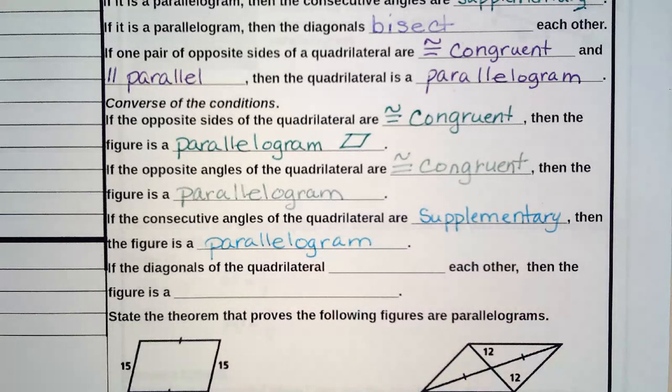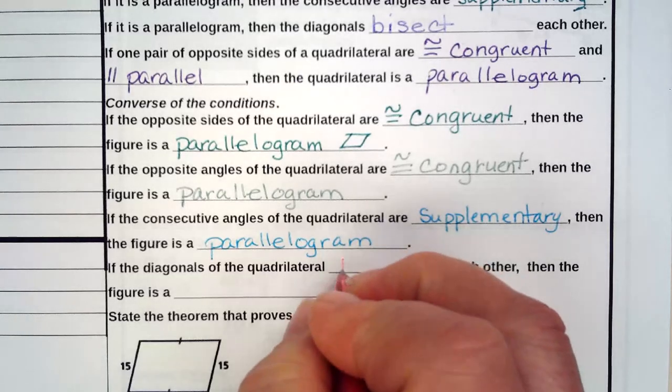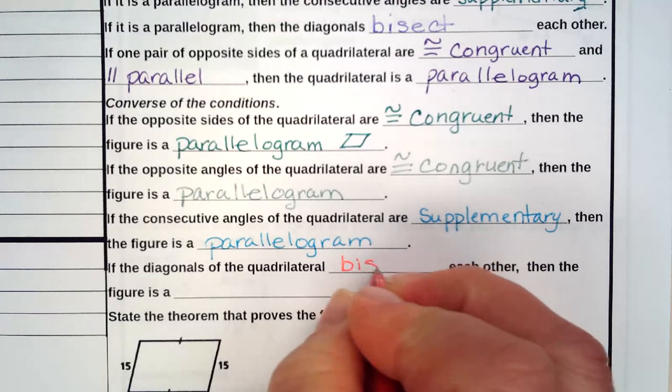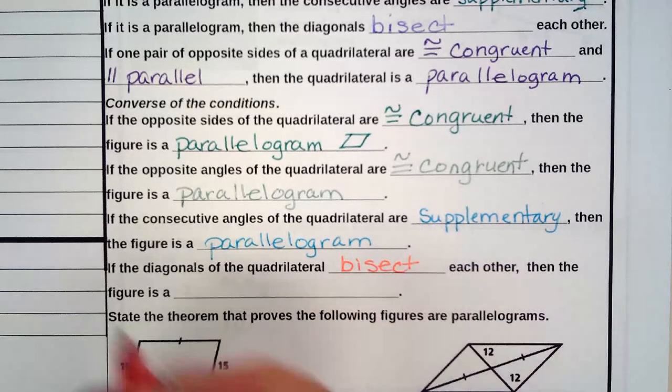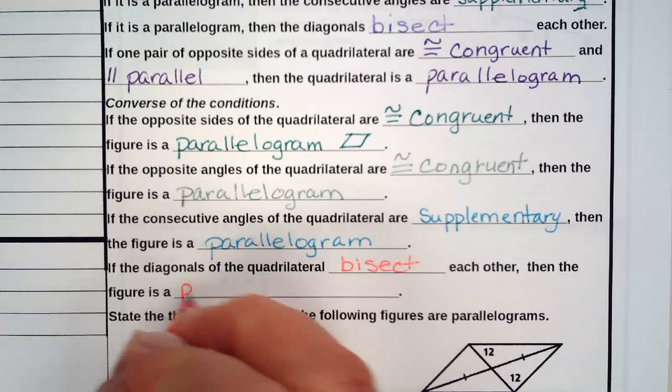And for the last one, what did the diagonals do? Well, they have to bisect each other. And if they bisect each other, then it is a parallelogram.